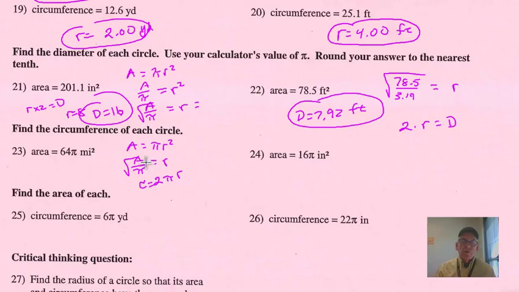So the area is 64 pi. 64 pi divided by pi leaves us just with 64. I take the square root of that, I get 8. The circumference is 2 times 3.14 times 8. Should be an 8. So 2 times 3.14 times 8 is 50.24.